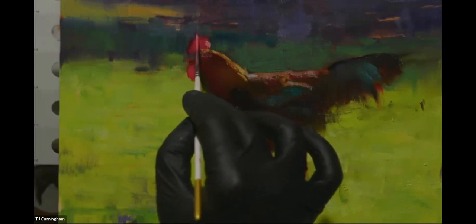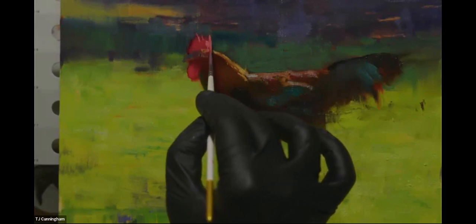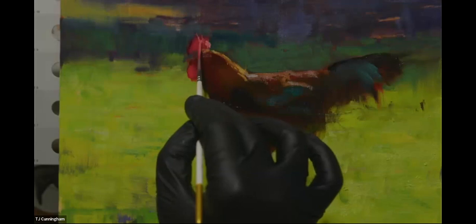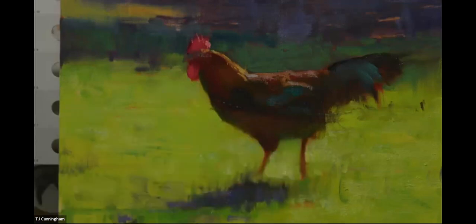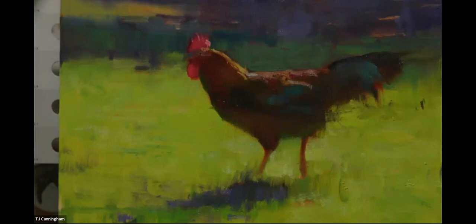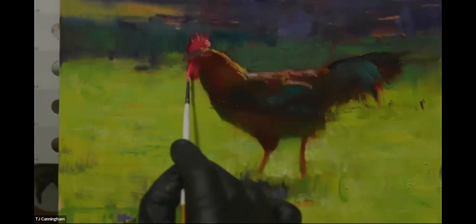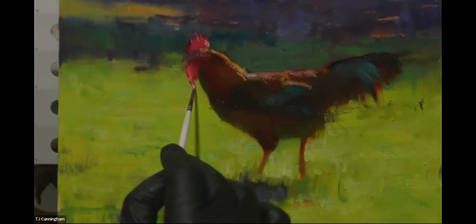And let's just find it on the light side of a few here. And more of that, just pyrrole and white, fill in that shape down there.